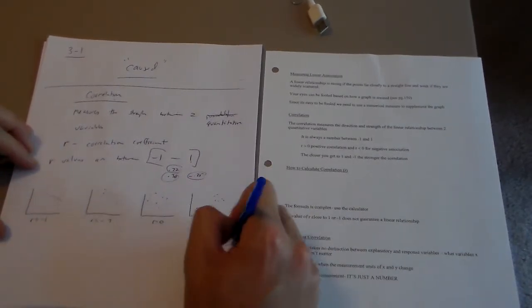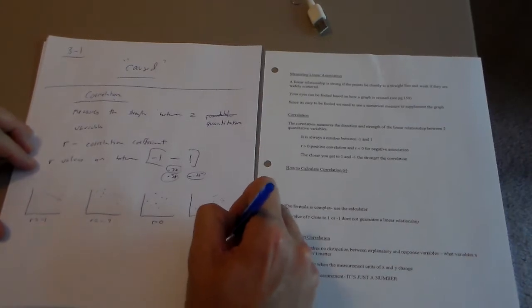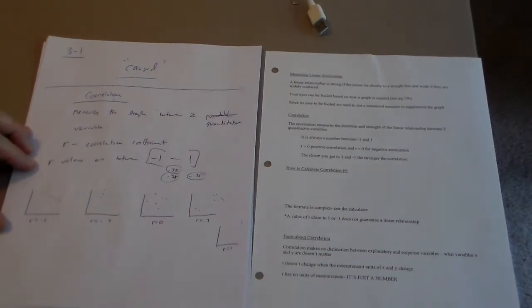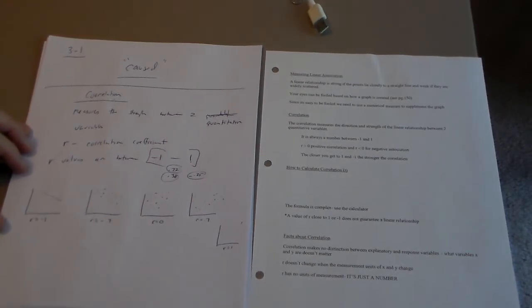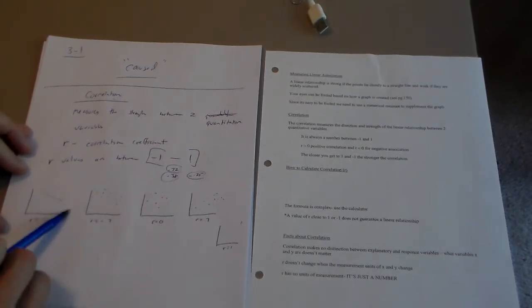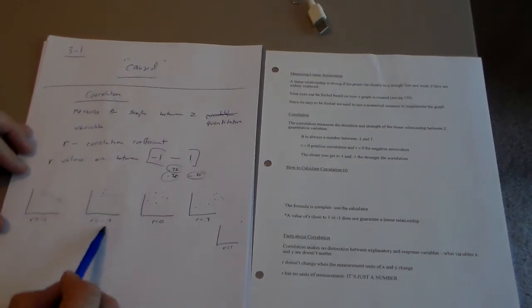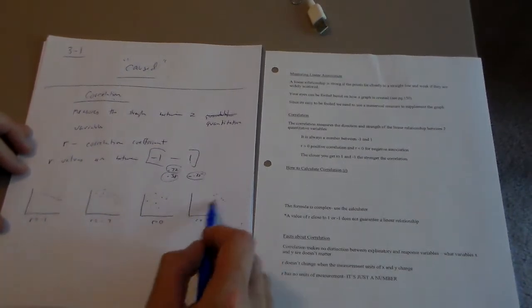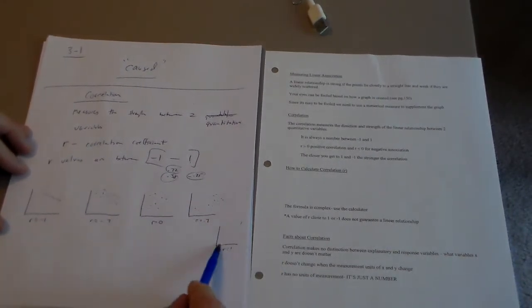Okay? And then r is equal to 1. Looks like that. So, if you look, the r and your slope would have the same sign. So this one, if you drew a line there, your slope would be negative, your r is negative. Again, slope negative, r negative. Slope positive, r positive. Slope positive, r positive.